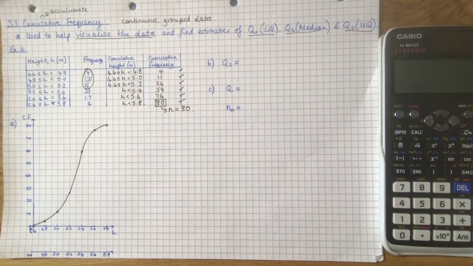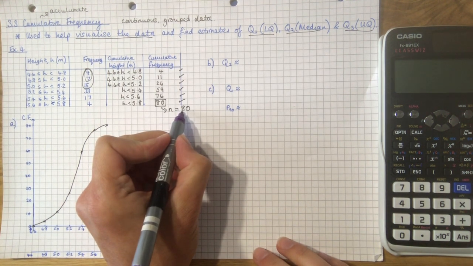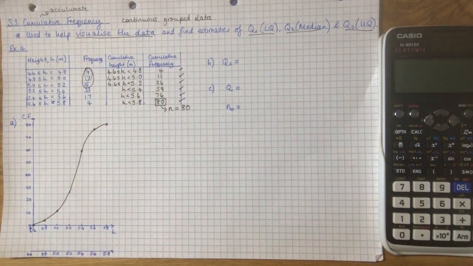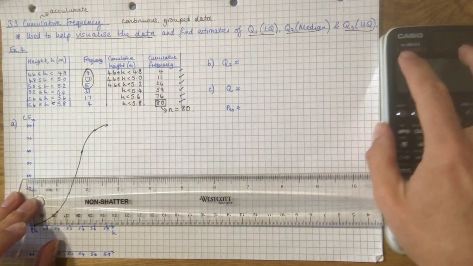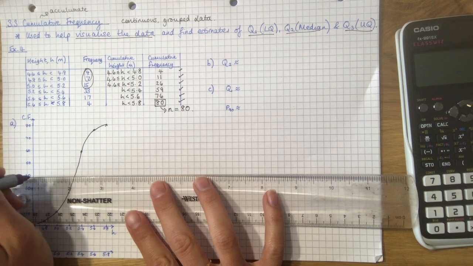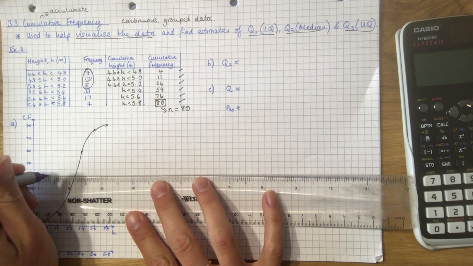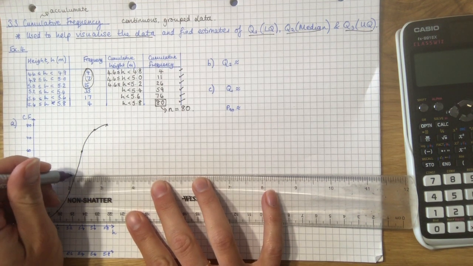In order to find our estimate for the median, because the total frequency is 80, we're going to halve that, and we're going to find roughly the 40th data value. So we take n over 2, giving us 40. So I'm going to come here and always draw your lines on to help show your working out and to help you do it accurately.